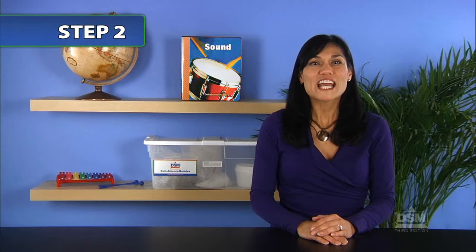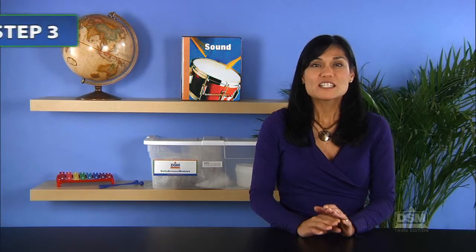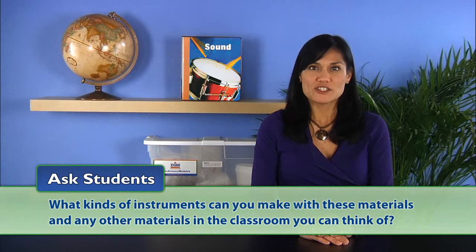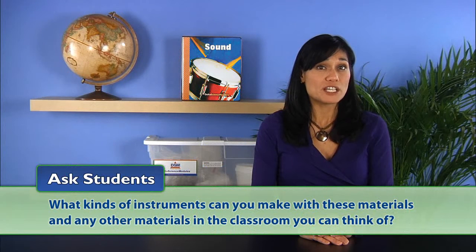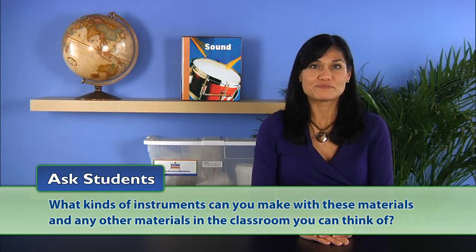Next, play Mary Had a Little Lamb and tell the students they will create instruments to play along with the melody. Display the materials in the kit and ask students, what kinds of instruments can you make with these materials and any other materials in the classroom you can think of?